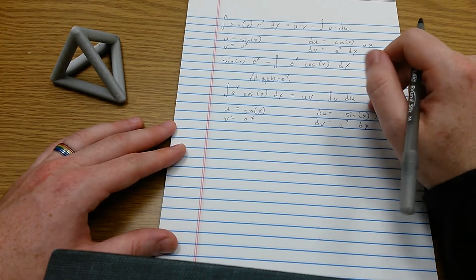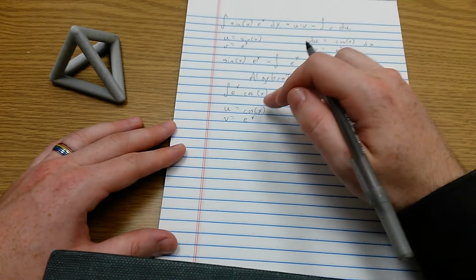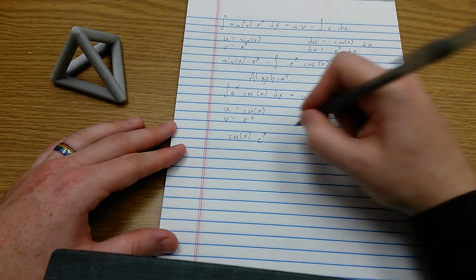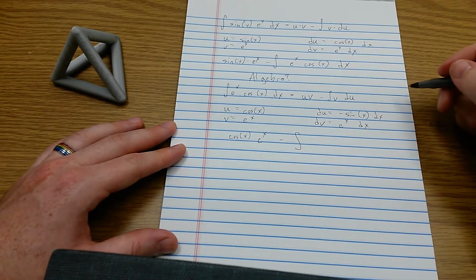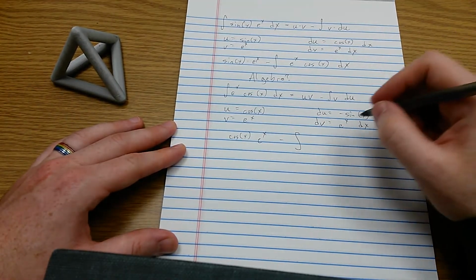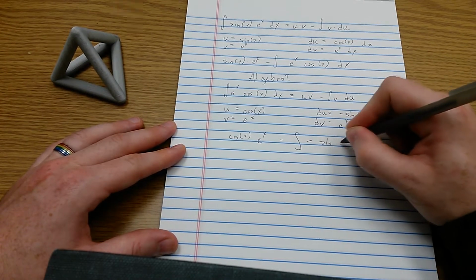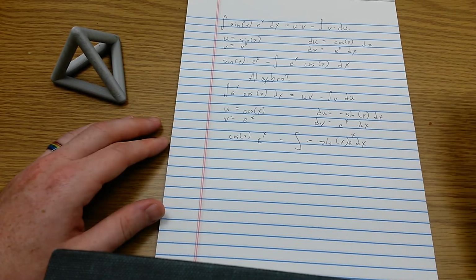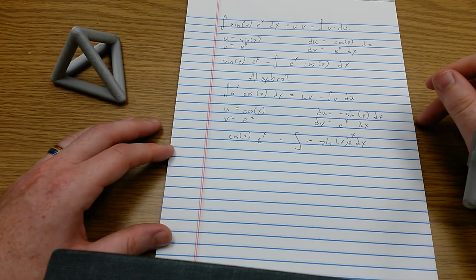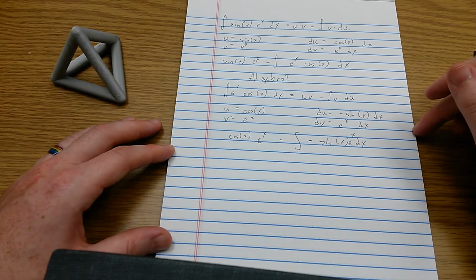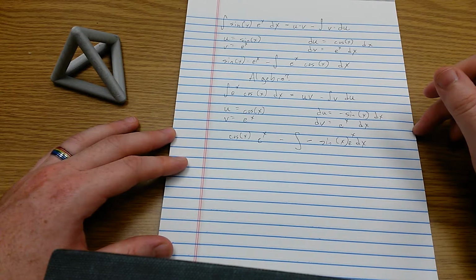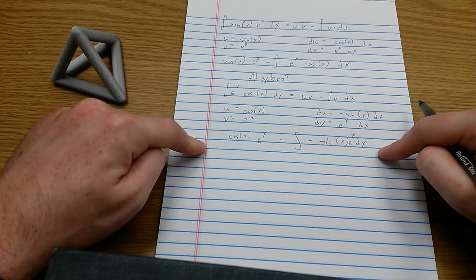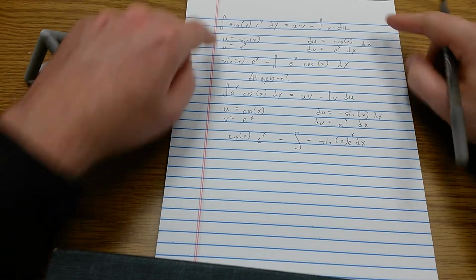Let's fill out my recipe card. U times v is cosine of x, e to the power x. I subtract off the integral of v du, minus sine of x dx. And there's my e to the x. All right, well, it looks like I just got back to where I started from. But let's see what happens when we take this formula and move it back up to the top.